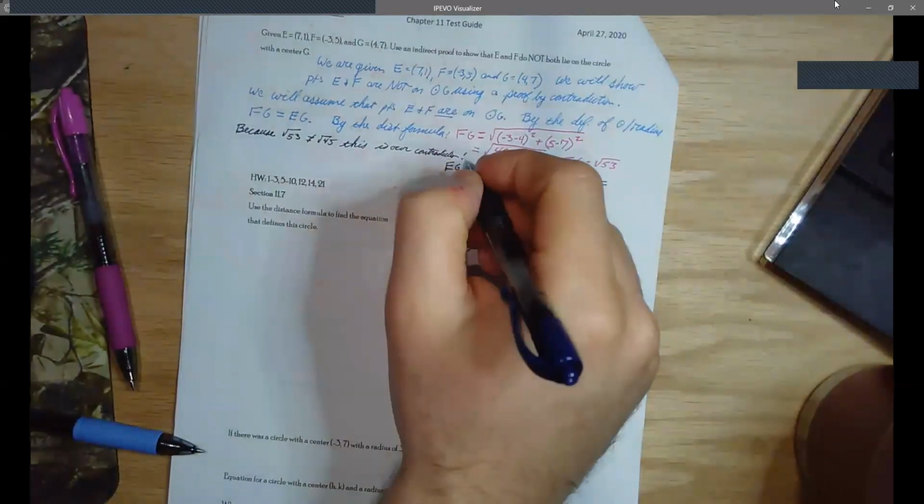Right? So we assumed that the 2 points are on the same circle. We showed using the distance formula that they're not the same distance, therefore they both cannot be a radius. So we have the contradiction, right? The two things can't be true at the same time. They can't both be on the circle and have different distances at the same time.